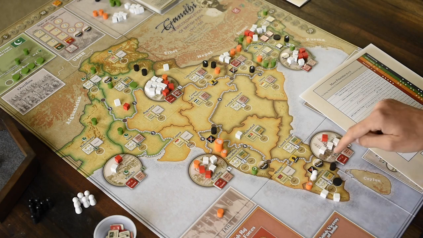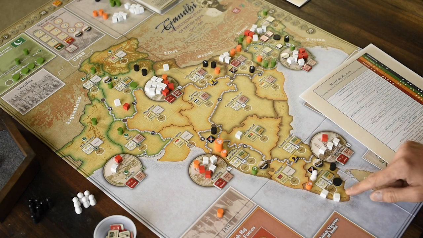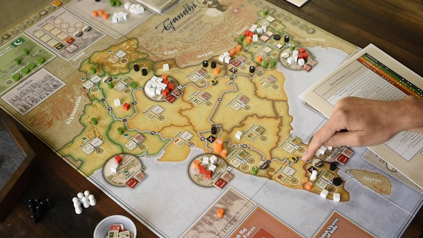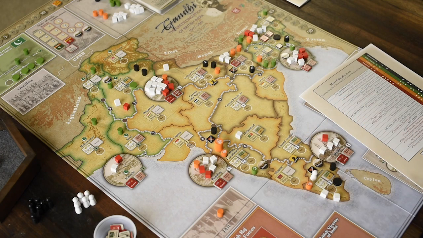So the origin is going to be Madras, because a quick look at the board shows no other cubes could actually reach Madras Presidency. This sepoy up here in Hyderabad could possibly reach it, but there's a strike marker here. And remember, cubes cannot enter railroads that have strike markers. Okay, so we know the origin is going to be Madras.